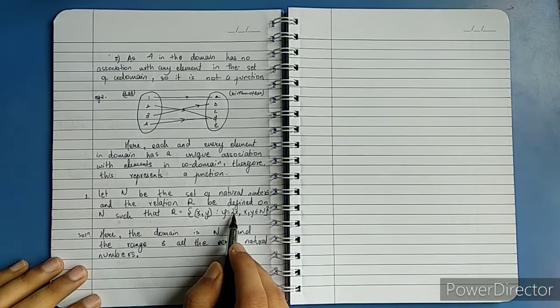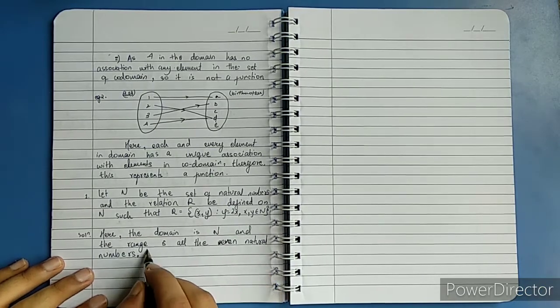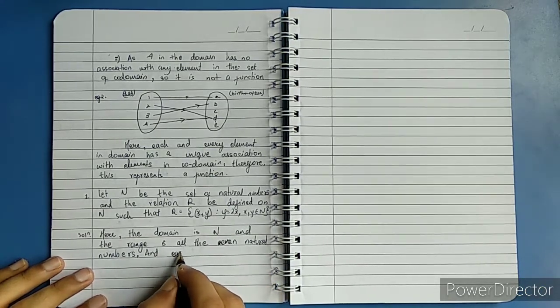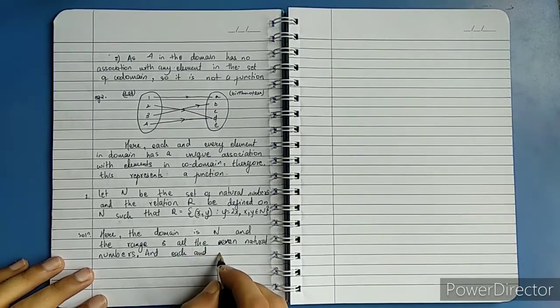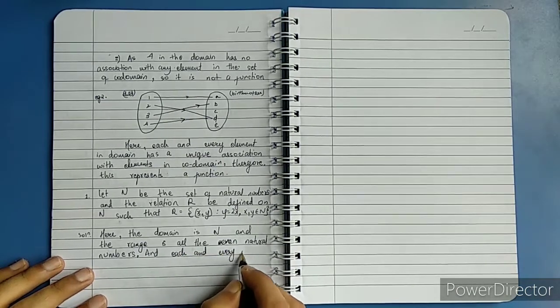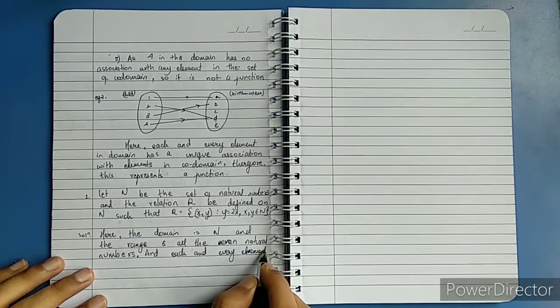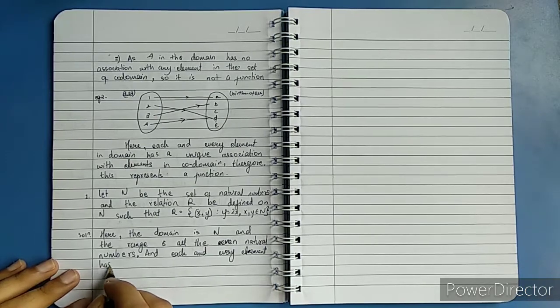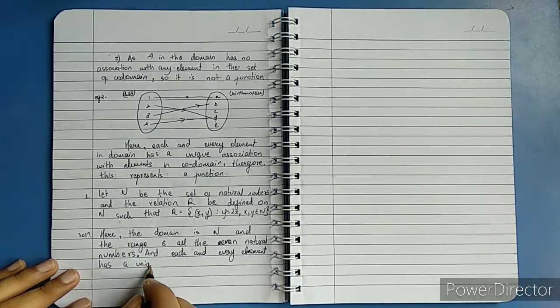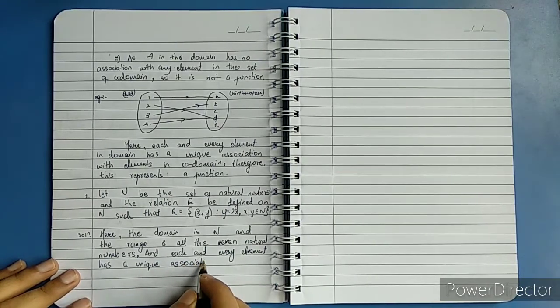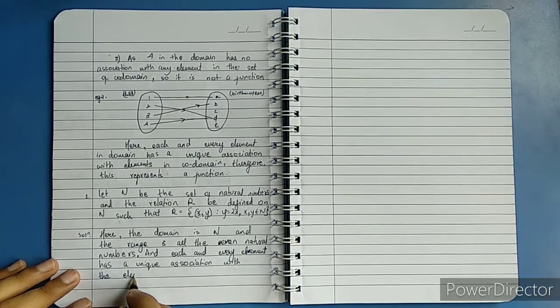That is why each and every element has a unique association with the elements in codomain.